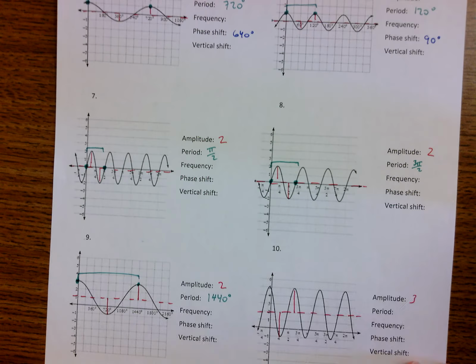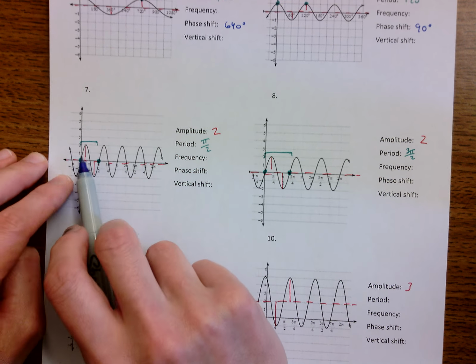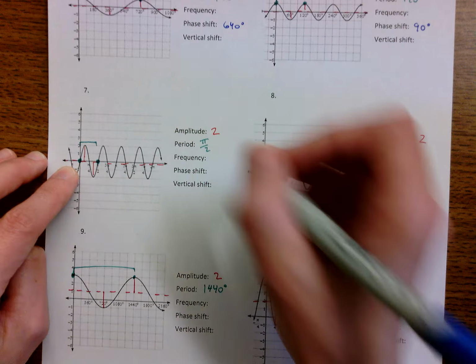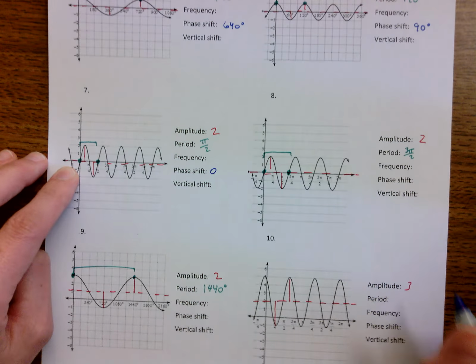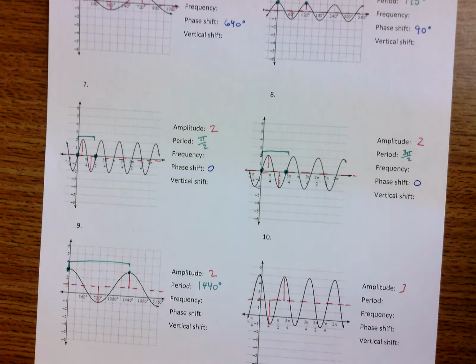All right, so having established that, pause this video, try the phase shift for the next 4. All right, in theory, you paused this video and tried the phase shift for the next 4. So let's look at these. This guy right here starts at 0, 0, goes up like it should. That's a phase shift of 0. This one starts at 0, 0, goes up like it should. Phase shift is 0.